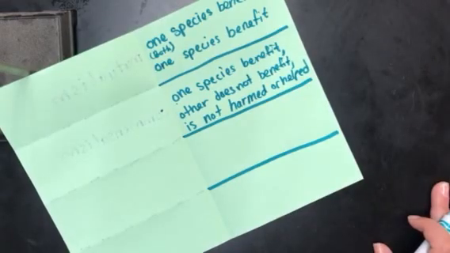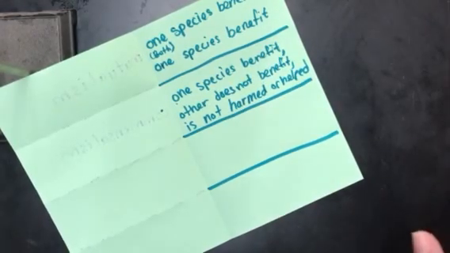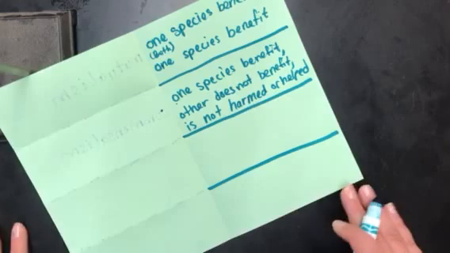So the bug was able to rest and get a free ride, but you're not harmed. So there was an interaction, but you didn't even realize that there was a bug there. It didn't bite you or anything like that. So you weren't harmed. So that would be an example of commensalism.